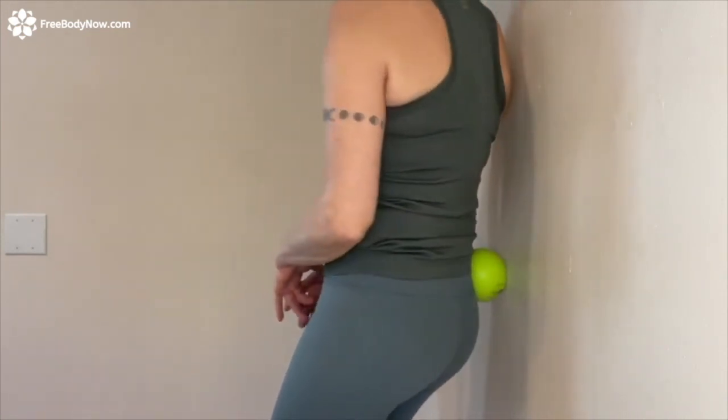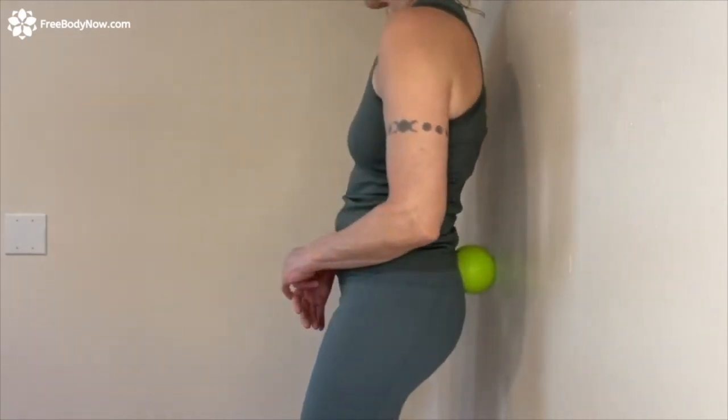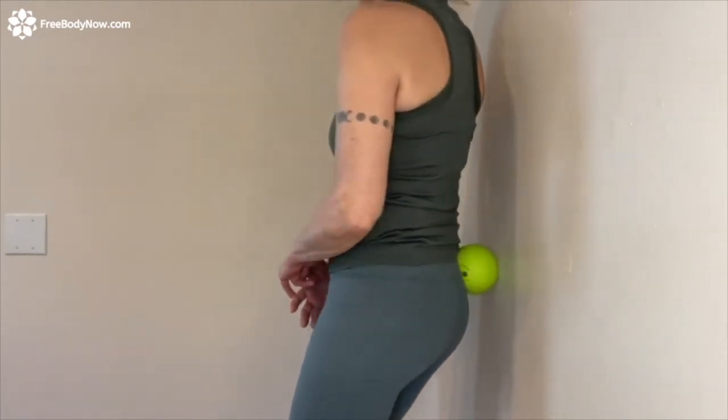And then we go back through, check in that gluteus medius. Last couple of moments here.